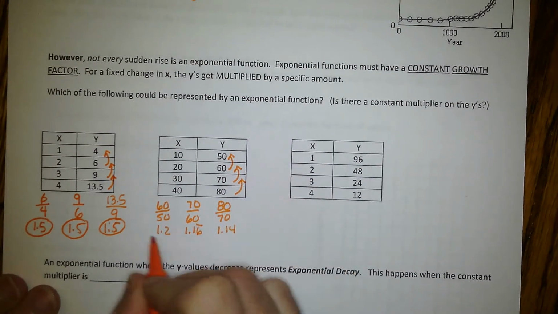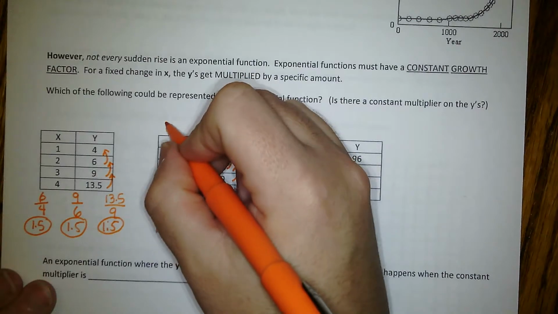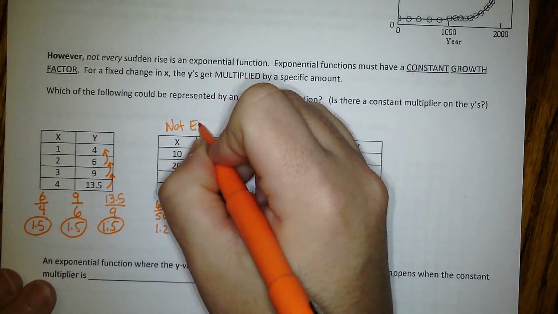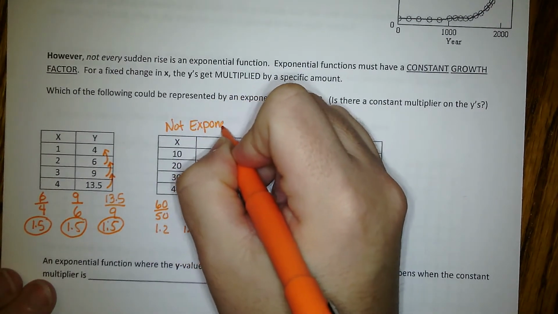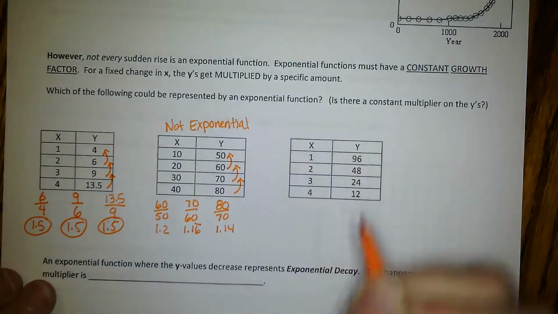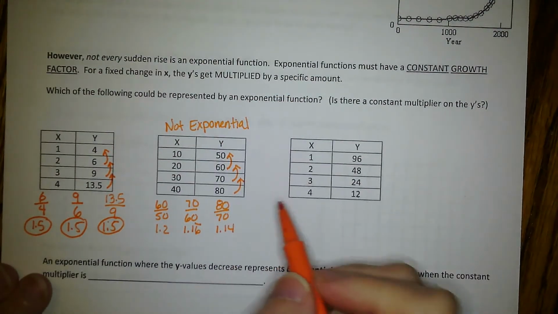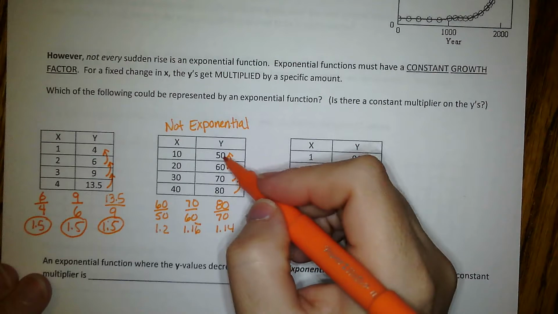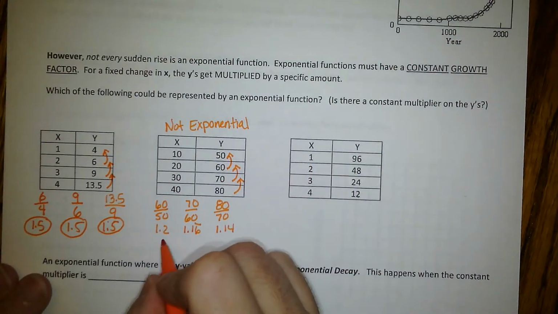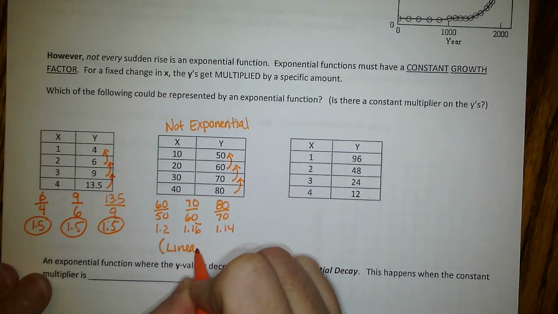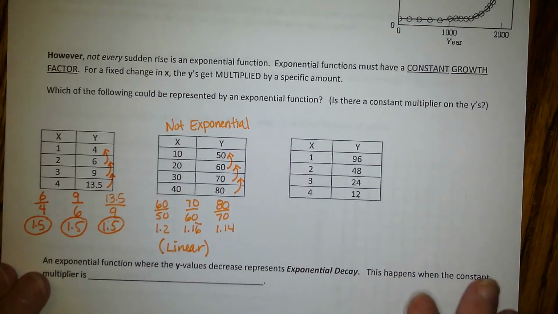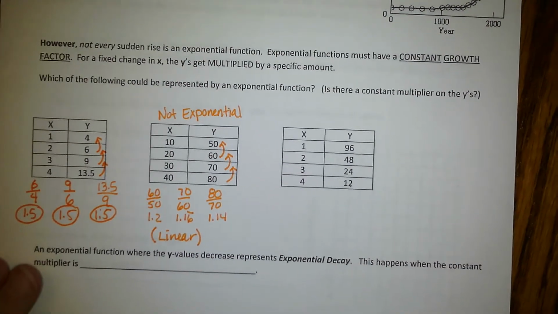So these are not exponential. They do not have a constant growth factor or a multiplier growth factor. They do go up by the same amount. This one is actually linear because it increases by the same amount every time, by plus 10.